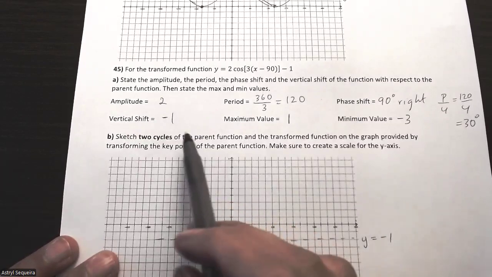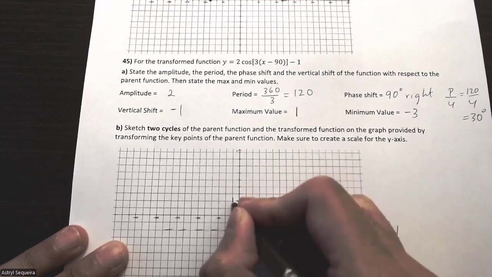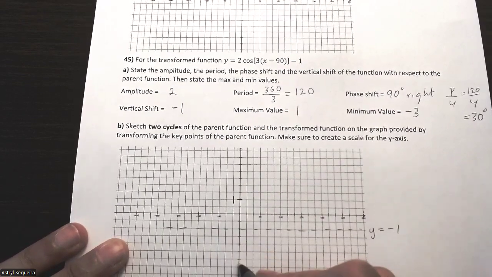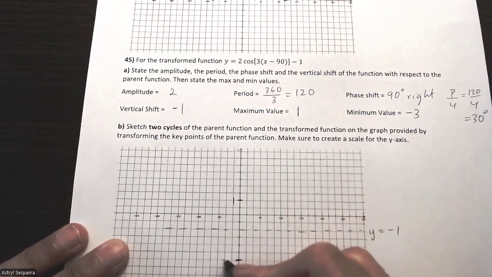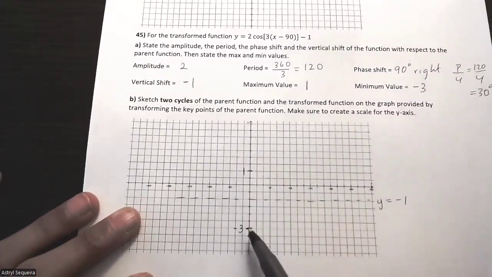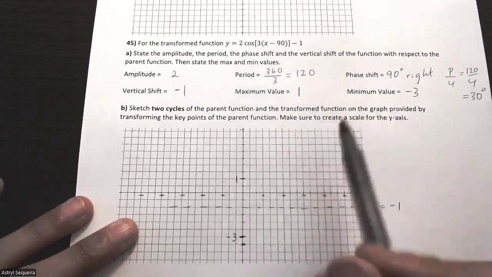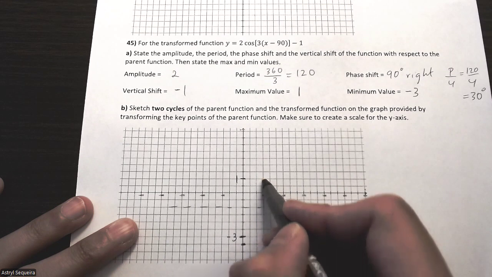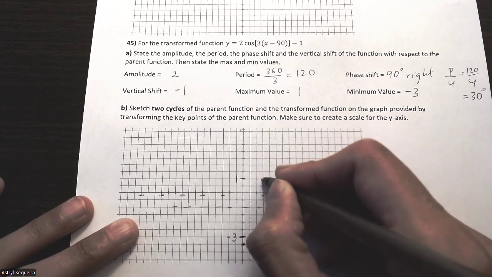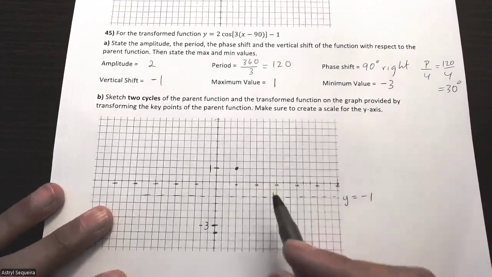Maximum is 1 and minimum is negative 3. Okay, so after I label my max and my min, I will do my starting point. A positive cosine graph starts on the maximum, but this is phase shifted 90 degrees to the right. So I'm phase shifted 1, 2, 3 blocks to the right. Now every next point is 30 degrees away, which is 1 block away.